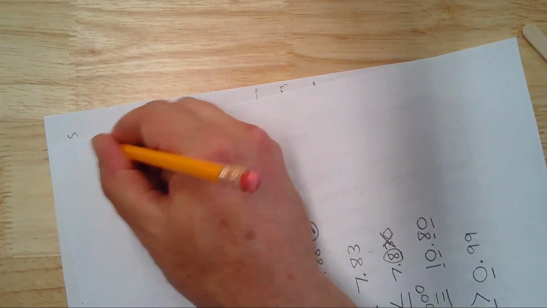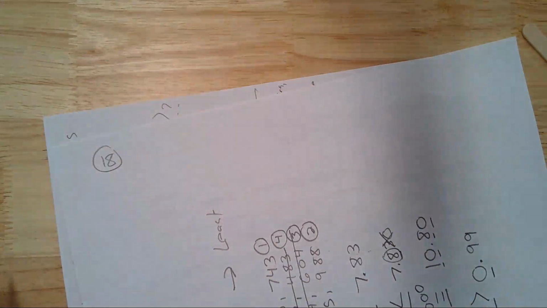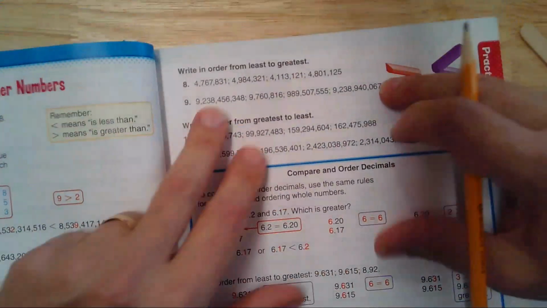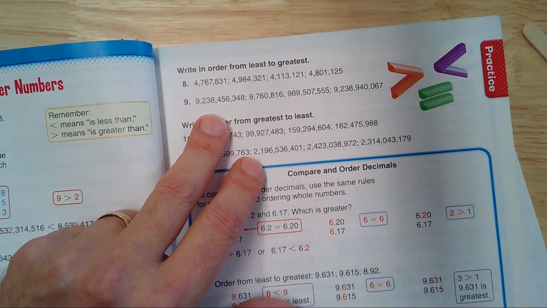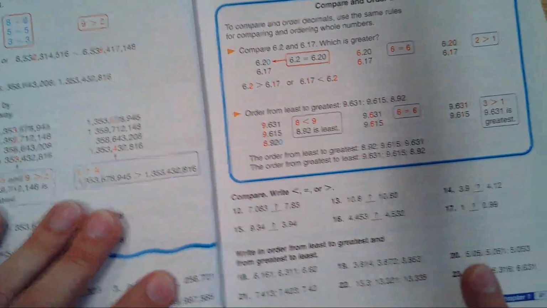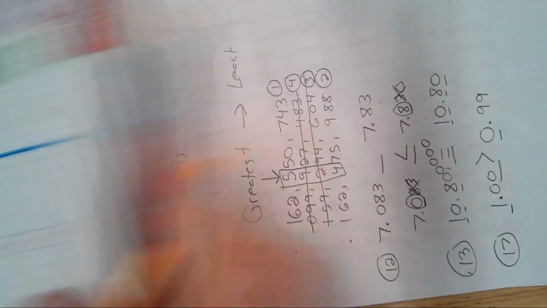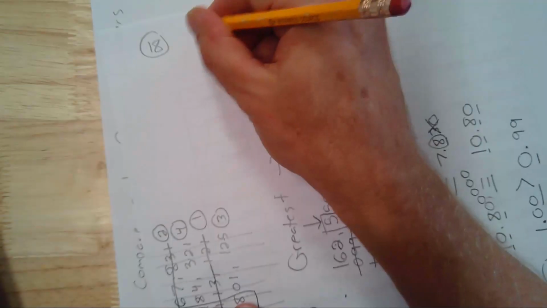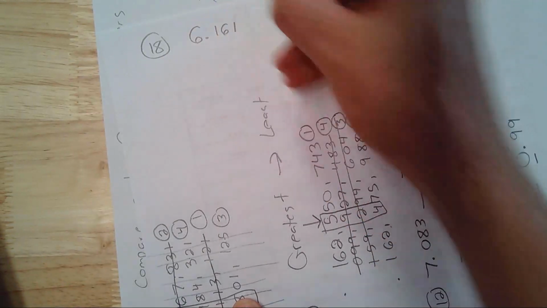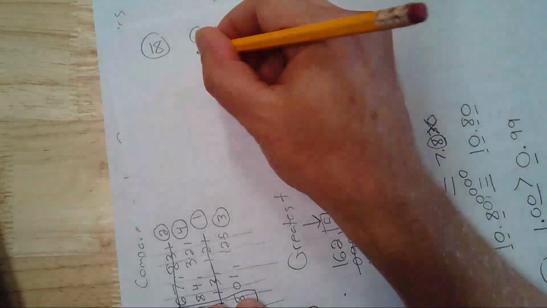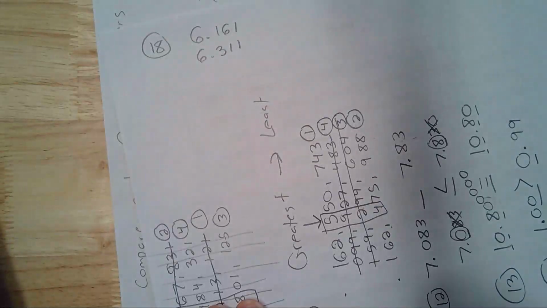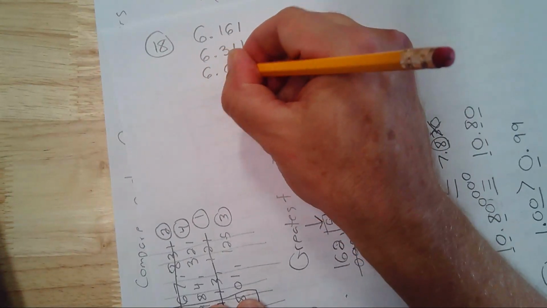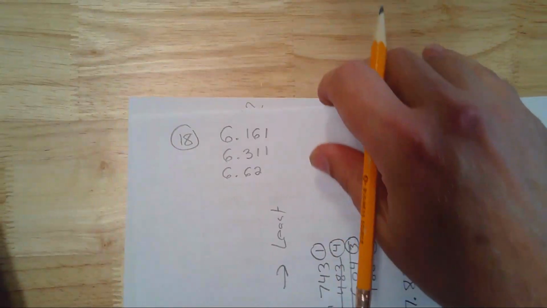So, number 18. And I'm gonna just employ the same strategy I used up here, where I'm going to rewrite these all in my vertical form, up and down. Same deal. We only have 3 numbers here, so I'm going to write them up and down. I got 6 and 161 thousandths, 6 and 311 thousandths, and 6 and 662 hundredths.